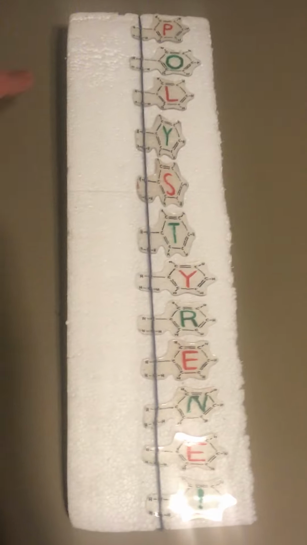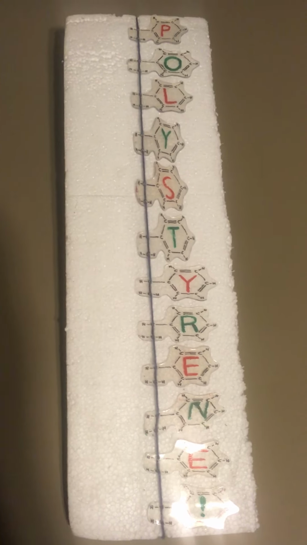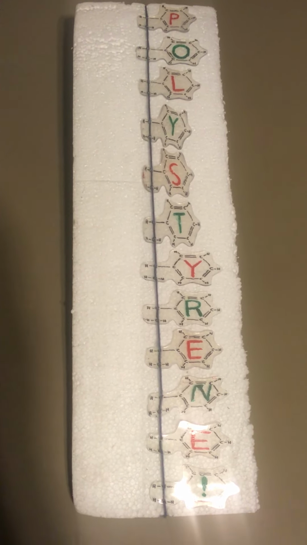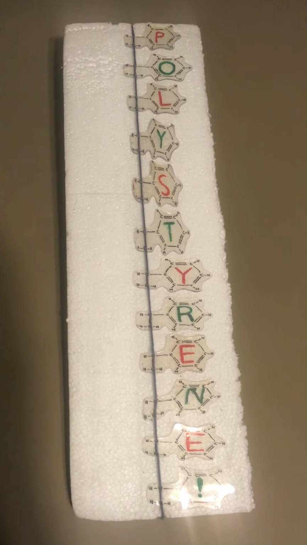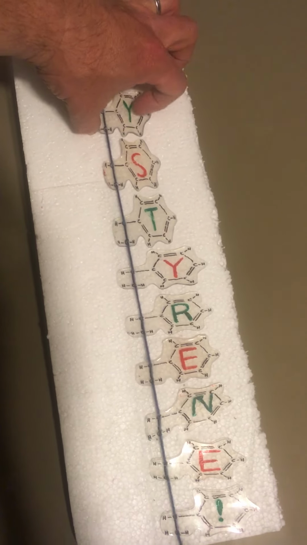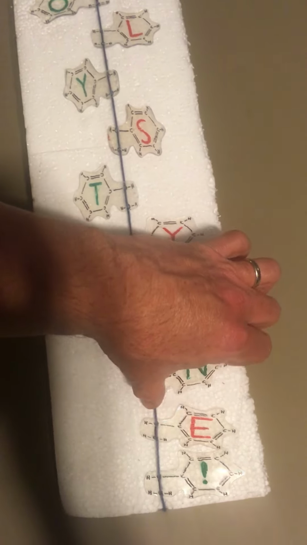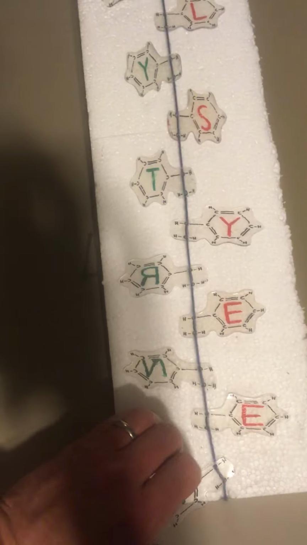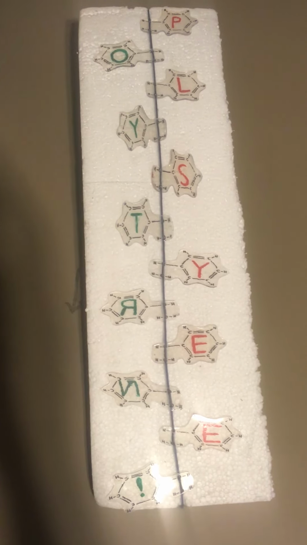It turns out that these side rings, these phenyl rings, can be oriented in different ways. Here I have representation of the polymer in an isotactic geometry where all of the rings are on one side. Now, it turns out that you can also make a version of polystyrene in which the rings alternate sides of the polymer chain. And this is called syndiotactic geometry.